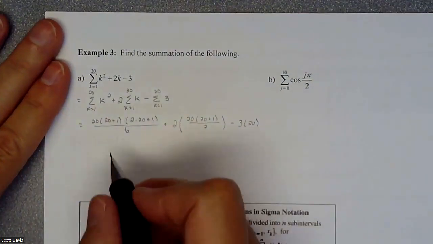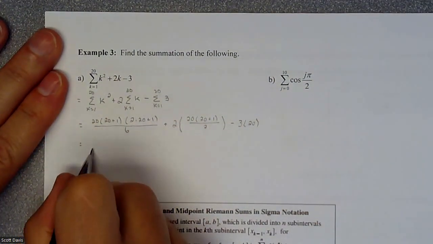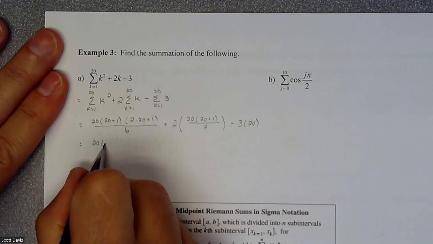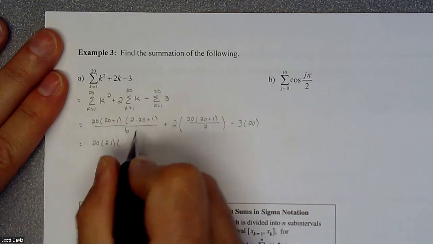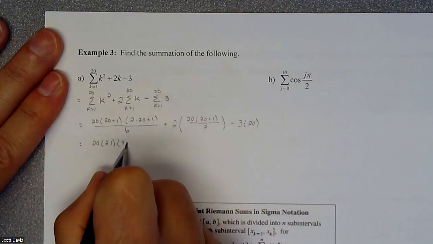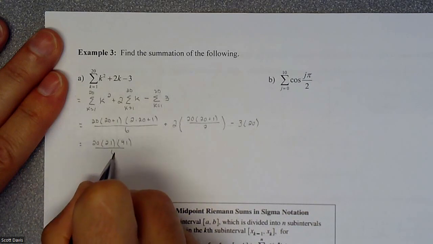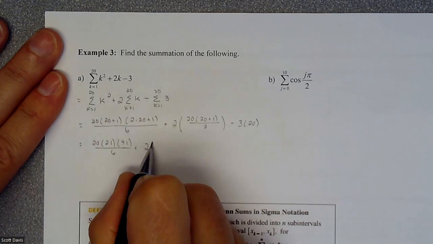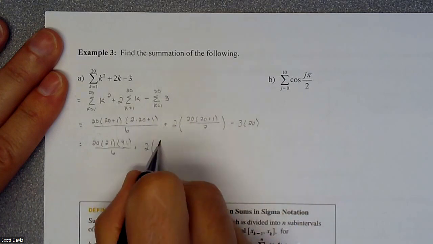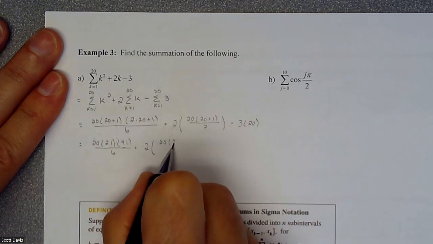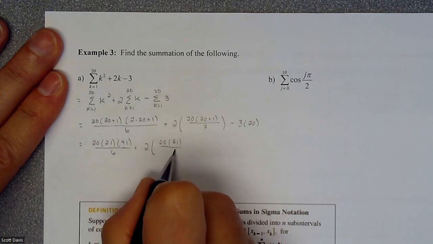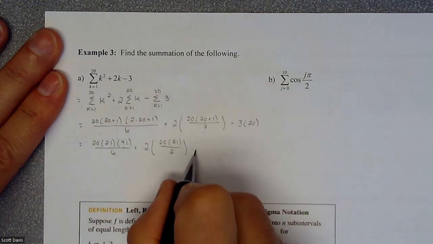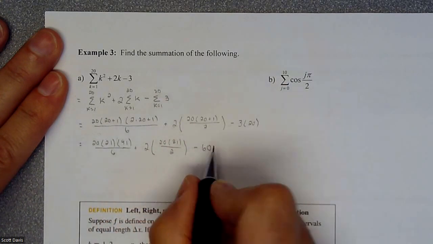All right, so we're looking at 20 times 21 times 41 divided by 6 plus 2 times 20 times 21 divided by 2 minus 60.